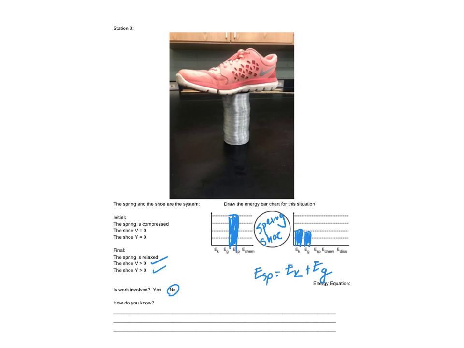No, because there is no change in energy in the system. Okay, so that would be station number 3.